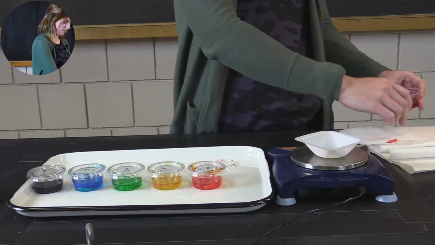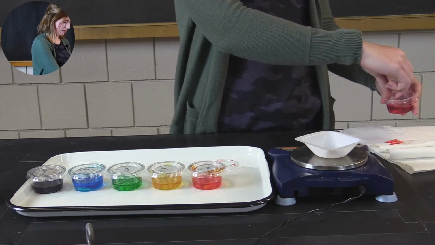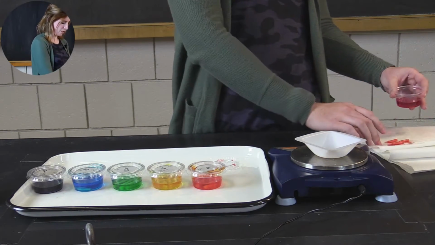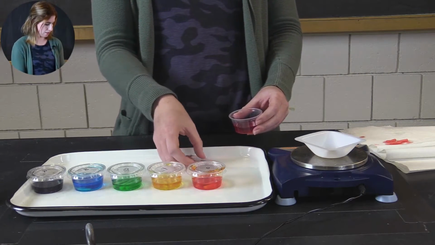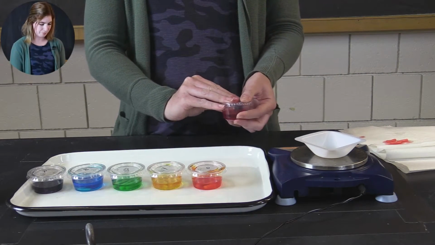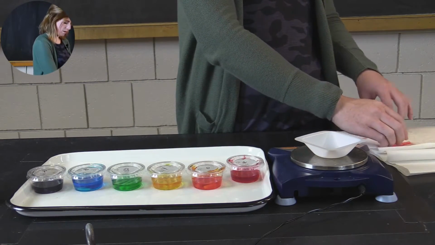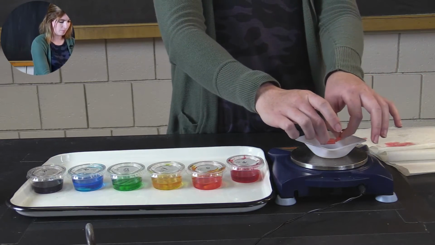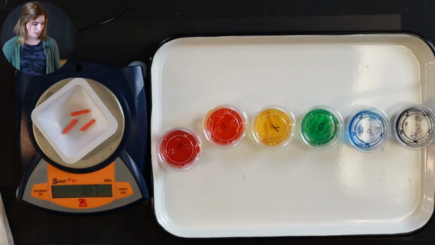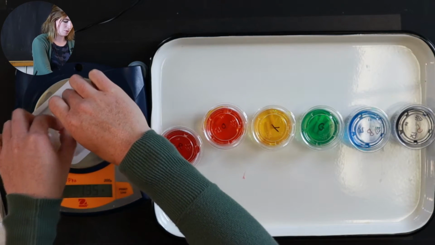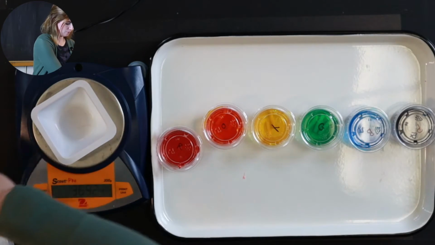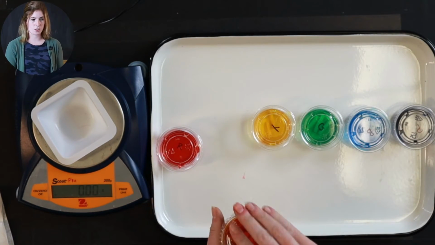They're just potatoes, so I touch them with my hands, it's fine. All right, and I'm just going to let them sit there for a second to dry off a little bit. And then I'm going to place them on my scale. And my scale tells me that my final mass for my red potatoes is 1.07 grams. So I'm going to go ahead and write that down. I'm going to take these off and move to my orange.